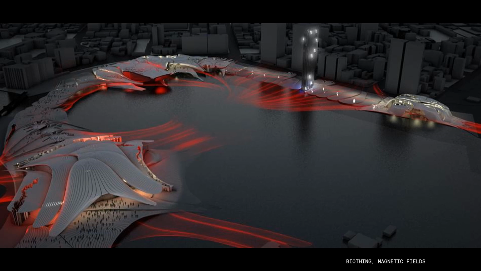The next few videos are going to be demonstrations of how BioThing's tools operate and interact with them. Go ahead to the next module to check that out.